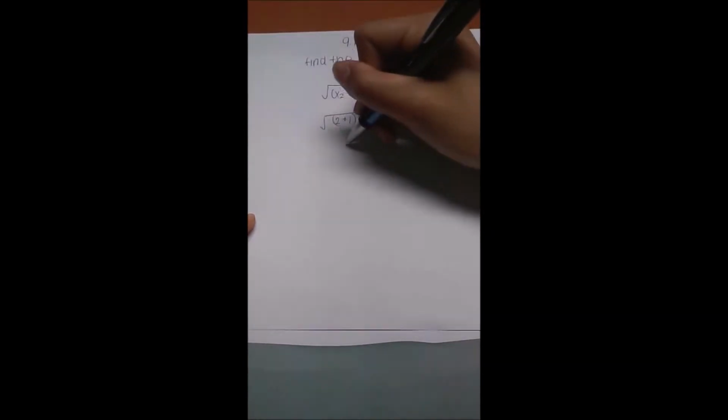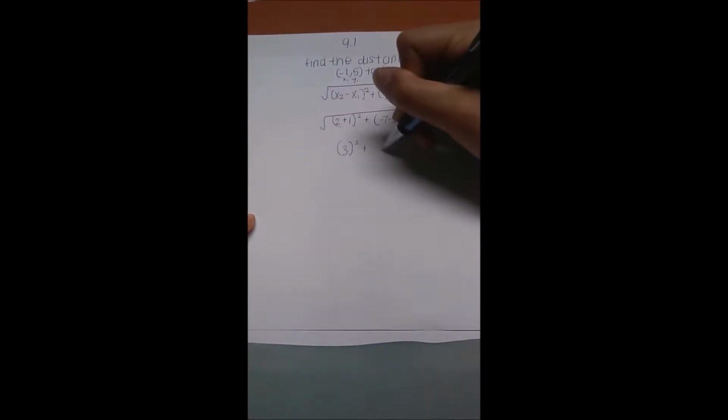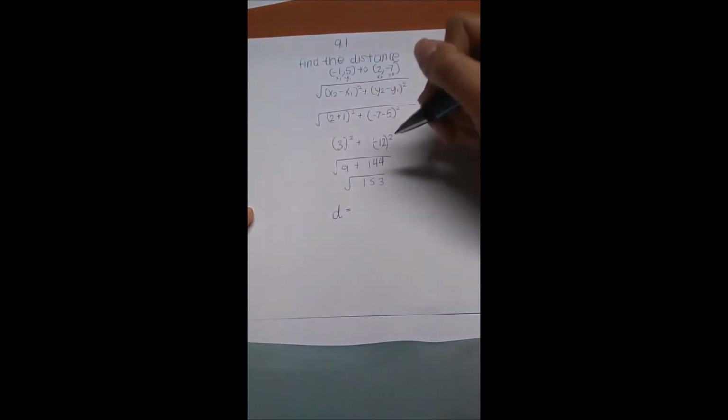-7 minus 5 squared. You simplify that even further, and then you end up with 3 squared plus -12 squared, or square root of 9 plus 144. And then you simplify it, and you get square root of 153, which is your answer.